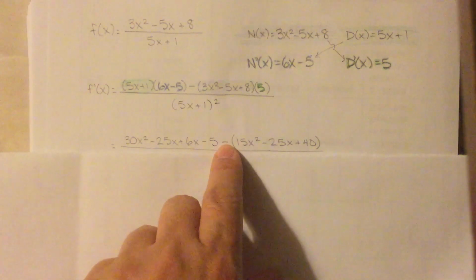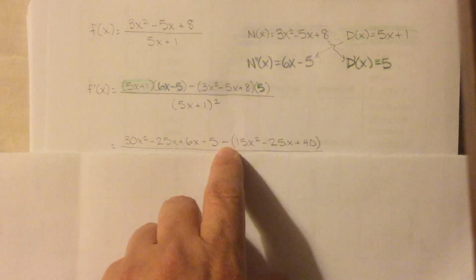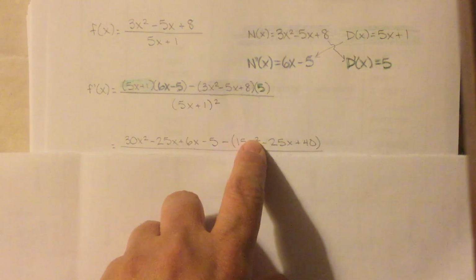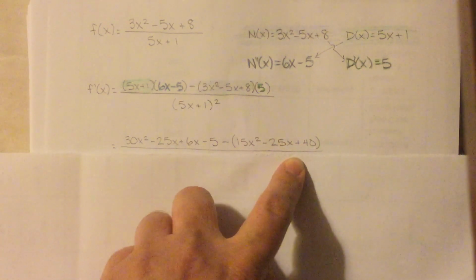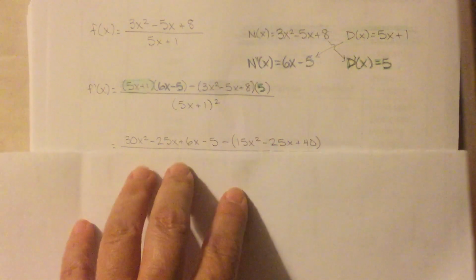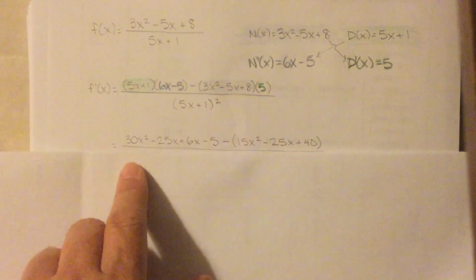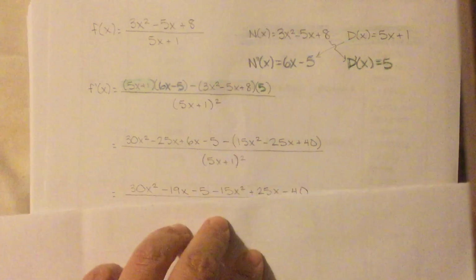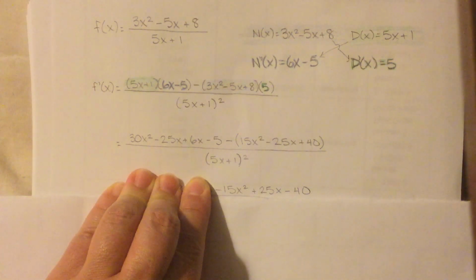Okay, so next we're going to deal with this, and I pretend that there's a 1 here because there is an understood 1, and we're going to multiply each of these terms by that understood 1. Another way people think about it is the sign of each of these terms changes. So this will become negative, positive, and negative. So that is what I do here, negative 15x squared plus 25x minus 40.